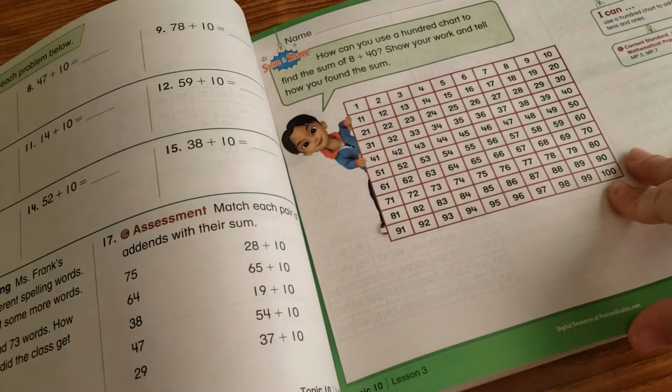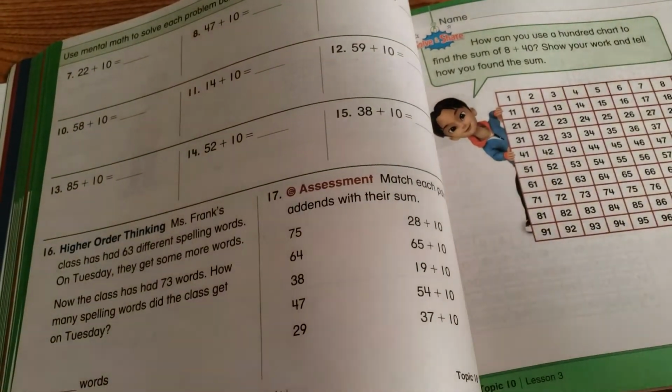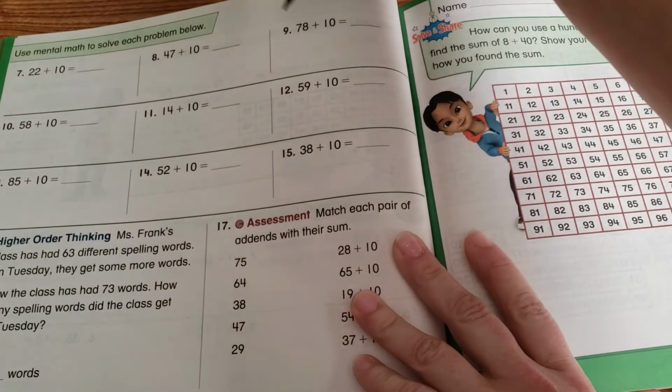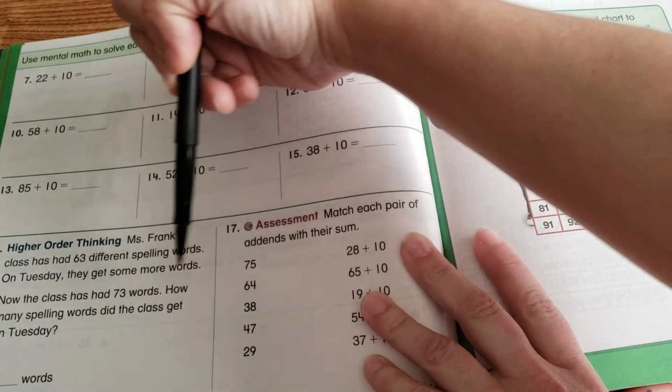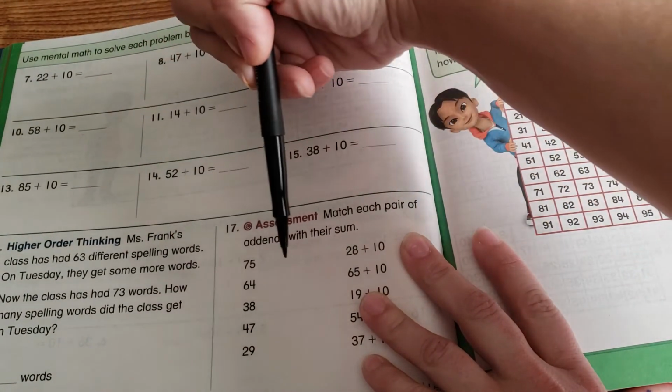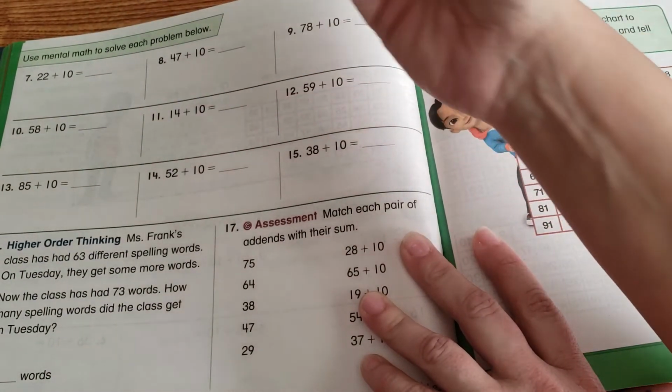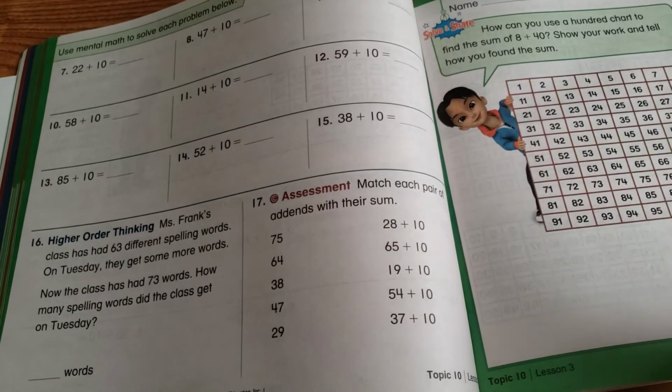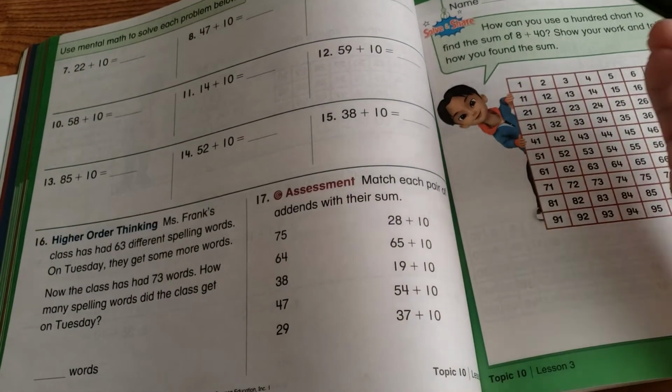And on the back is the last page you do today. And again, more mental math. And then you have 2 word problems down here, which is the same exact thing, except they're asking you to think about it just in a different way. But everybody knows how to do this.